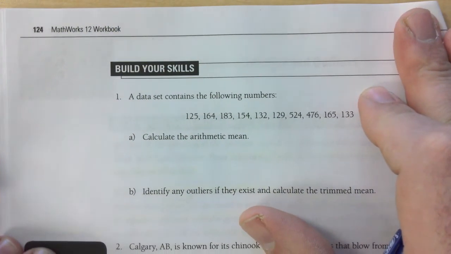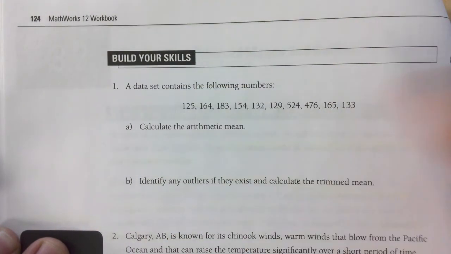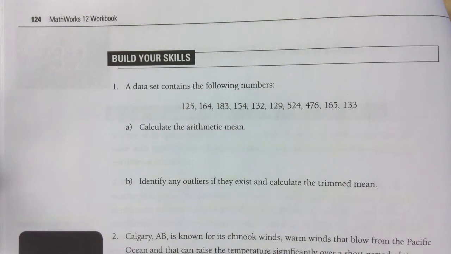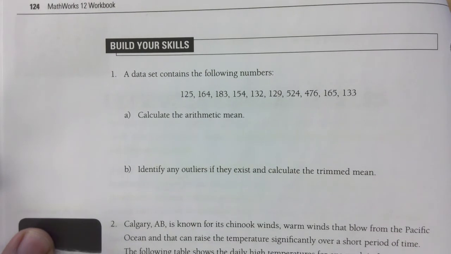And I think I'm going to do that tomorrow. For today, because we're running out of time, we're going to skip that blank page. We're going to use it, don't worry about it. 124, let's go to 124. Okay, and so there's build your skills. So I'm going to do one, and then I will ask you to do the other one that's on this page. And that will get us to the end of trimmed mean, guaranteed. Okay, so build your skills.